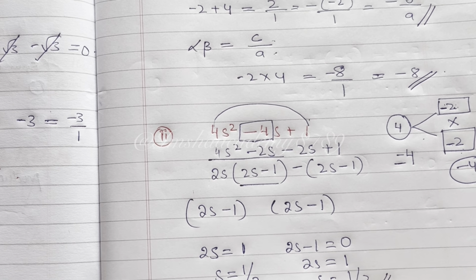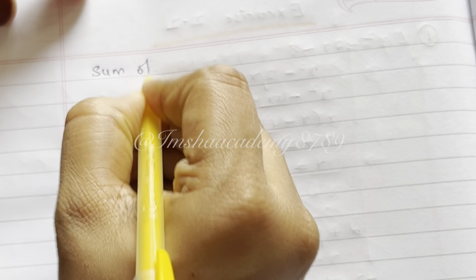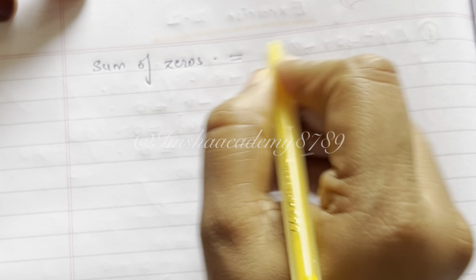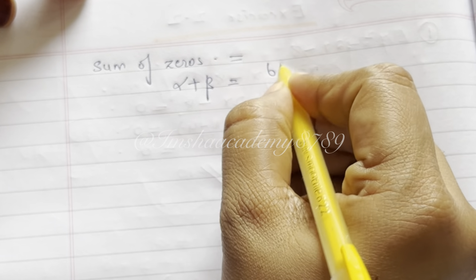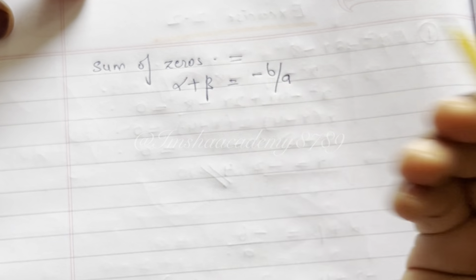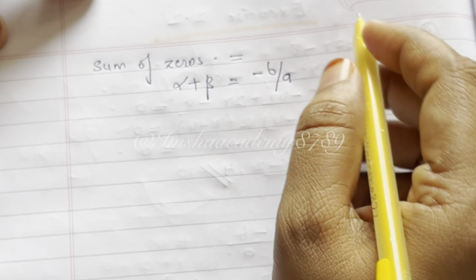Now we need to find the sum of zeros and the product of zeros. In order to find the sum of zeros, what formula do we have? Alpha plus beta is equal to minus b by a, that is negative of the coefficient of x divided by the coefficient of x square.